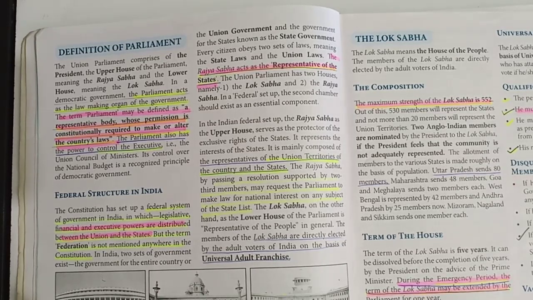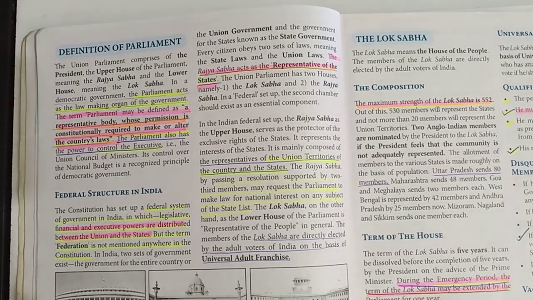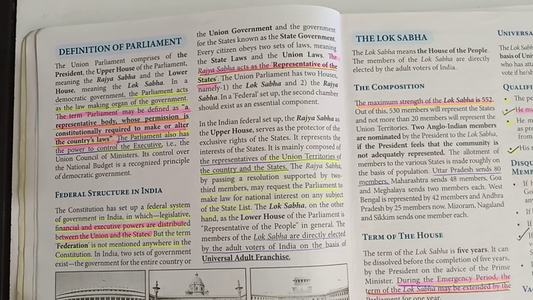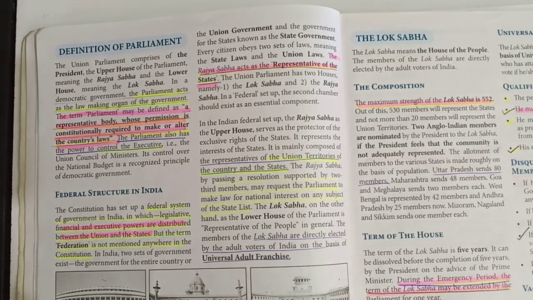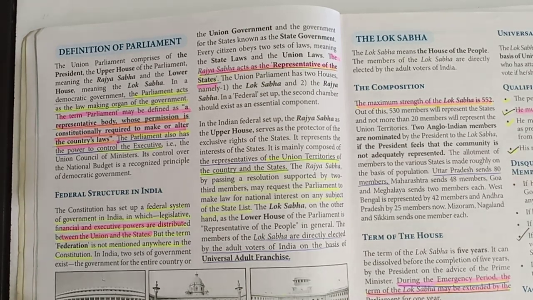In a democratic government, the Parliament acts as the law-making organ of the government. The term Parliament may be defined as a representative body whose permission is constitutionally required to make or alter the country's law. So the Parliament is the body whose permission is required to alter the country's law.